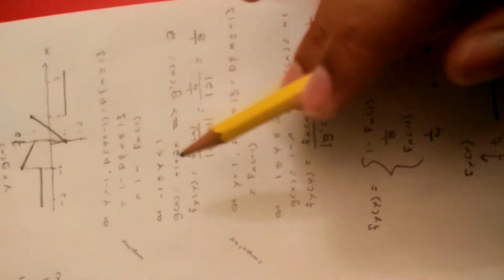Now from the interval from -1 to 1, we're defined by this function, -1 plus 2x. So g of x equals -1 plus 2x for that interval, and the derivative of g of x in that case equals 2.